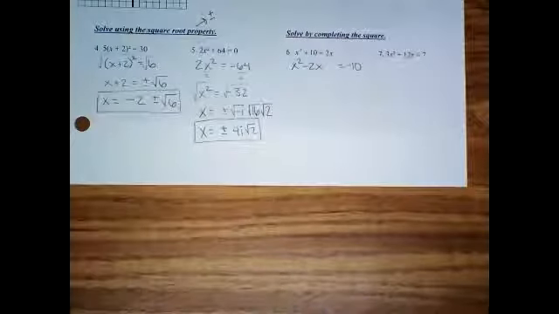Do you guys get that algebra is just moving things? Like that's all algebra is. It's like, I'm going to put this over here and that over there. Like you're just moving stuff.